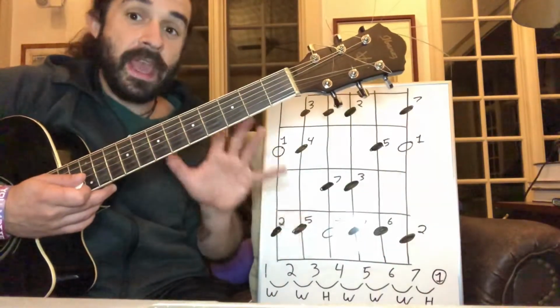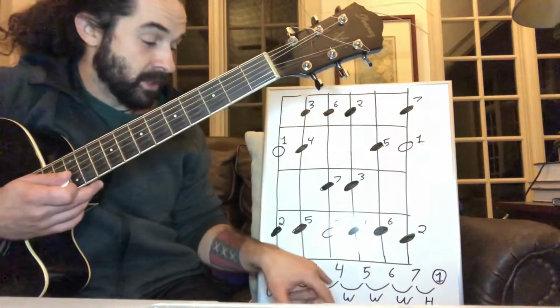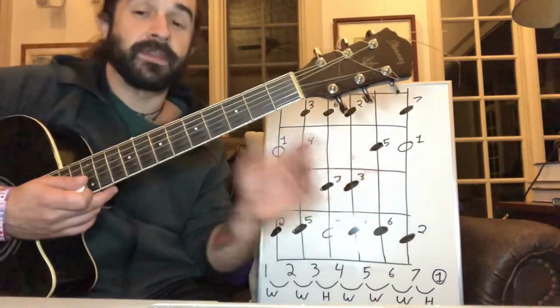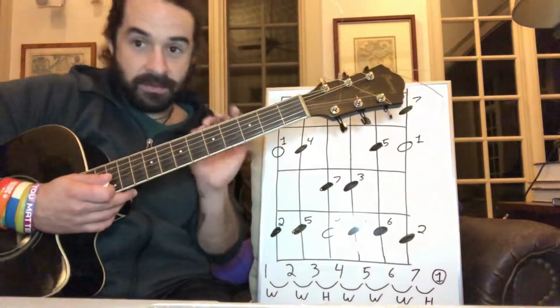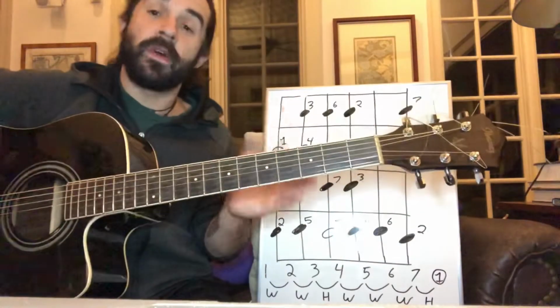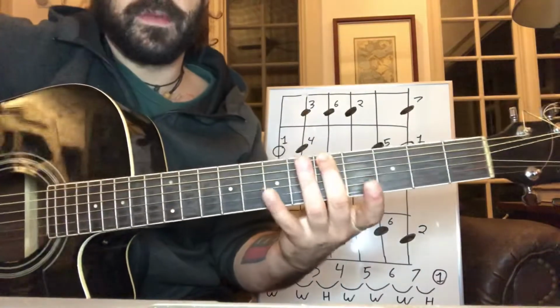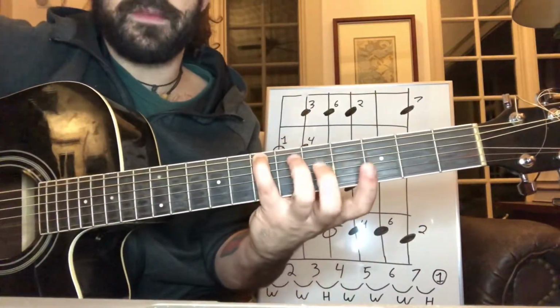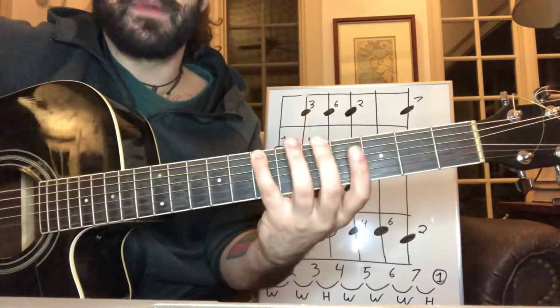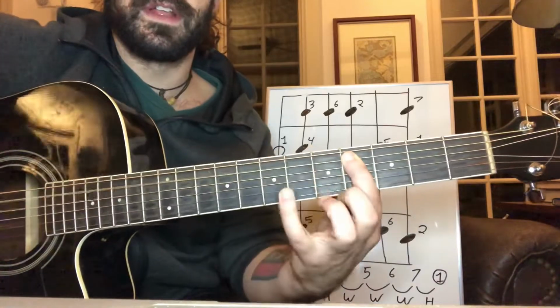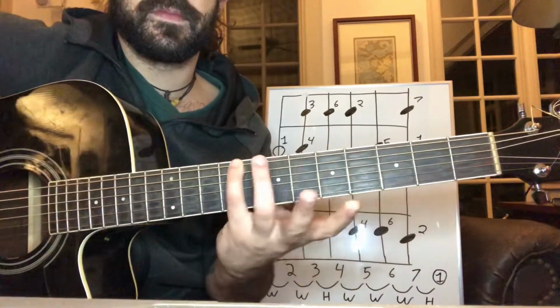So really, if you're just thinking of this, it's just your 3 to your 4 and your 7 back to your octave that are half steps. We said those half steps are just 1 fret, where the whole steps are 2 frets. So if you look, my 1 to my 2 is a whole step, right? Those are 2 frets away. My 2 to my 3 is a whole step, but if I can show you guys here, that note is the same as this.